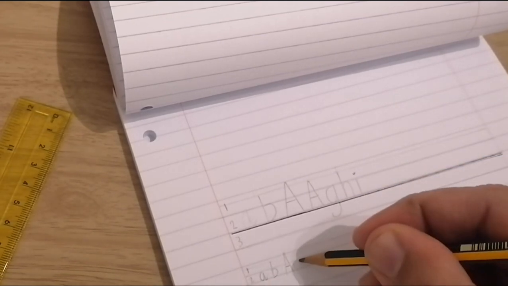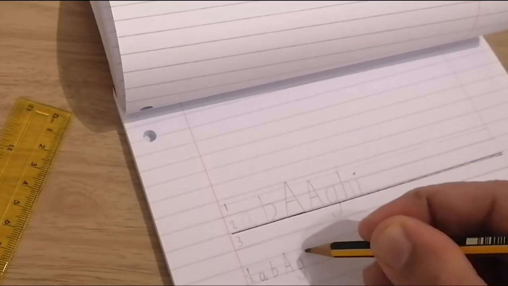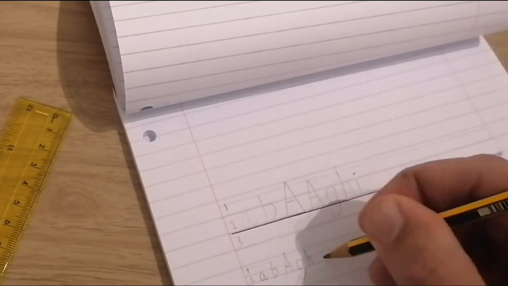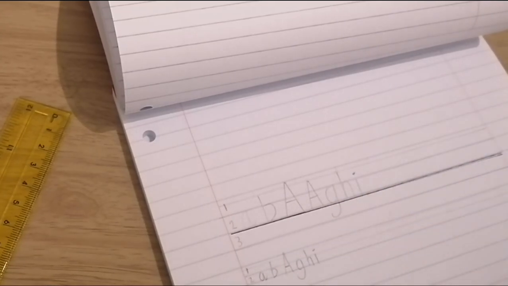So just copy this. The G comes down to here. That's the H. It's going up to that line. I is on the guideline. Little iota above it.